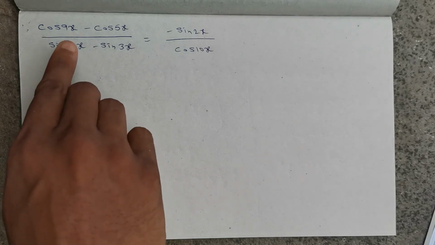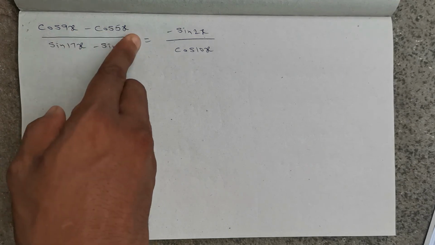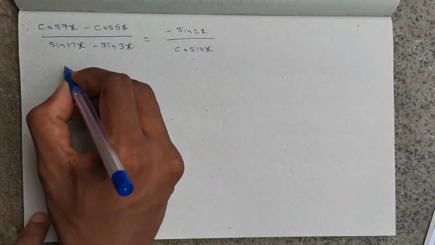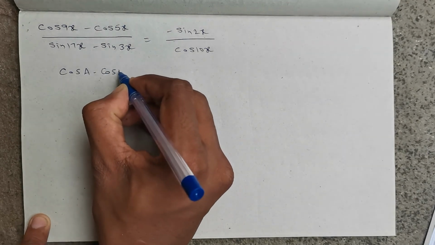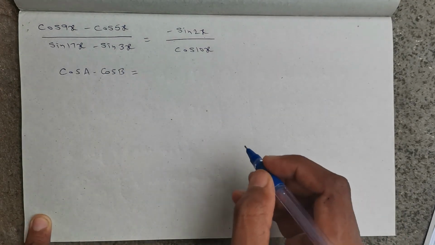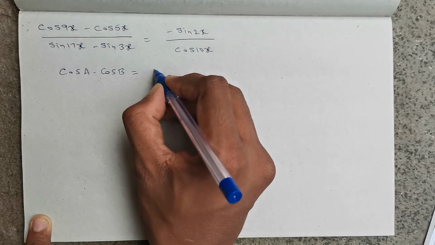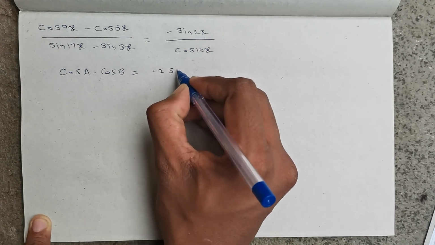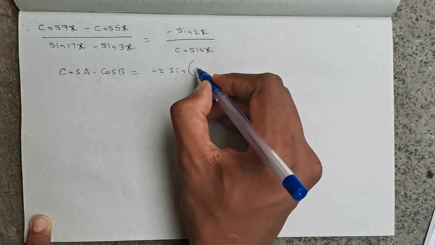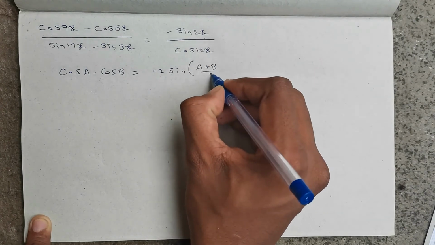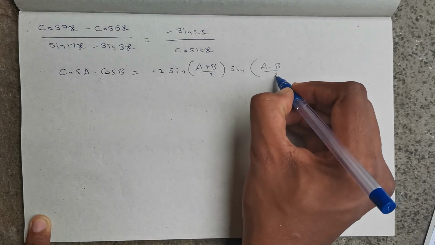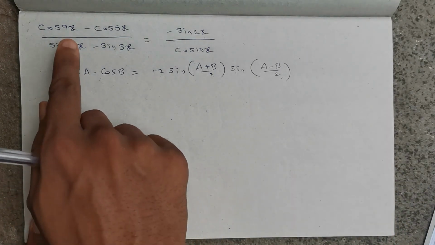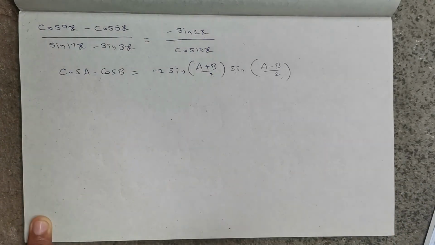If we observe the numerator, cos 9x minus cos 5x, it is in the form of cos a minus cos b. Cos a minus cos b is minus 2 sin of (a plus b) by 2 into sin of (a minus b) by 2, where a is 9x and b is 5x.